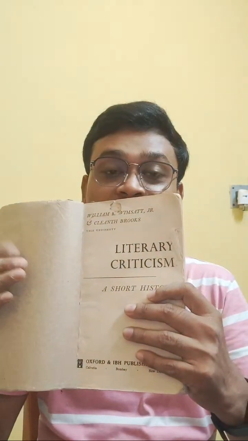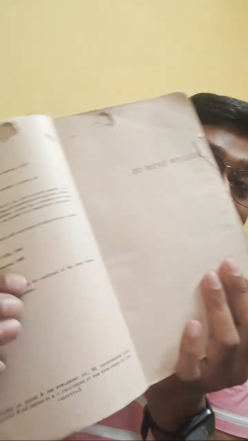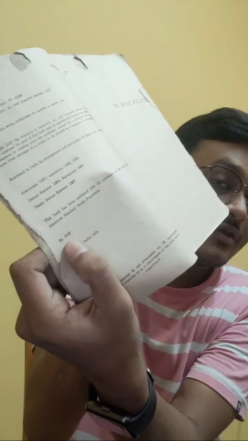This is one of the oldest books I'm having, and probably it was published... you can see here it is only 8 rupees, for sale in India. Can you believe it? Only 8 rupees, and the third edition was 1967.